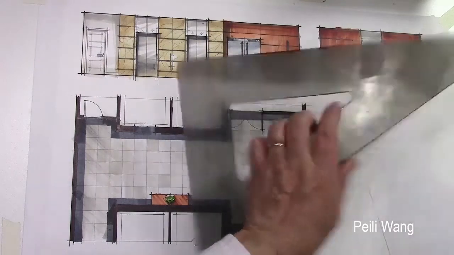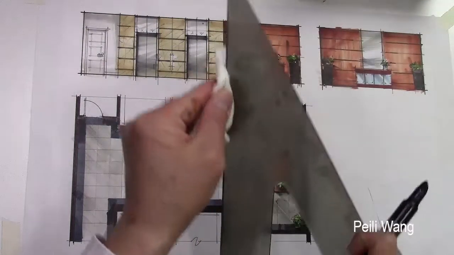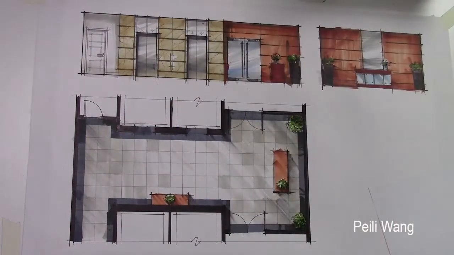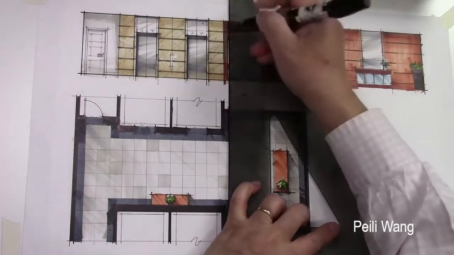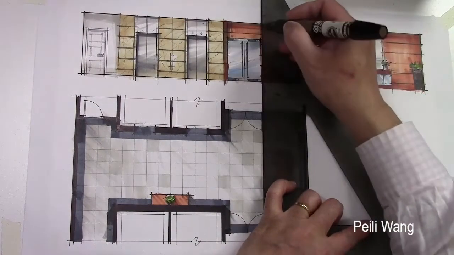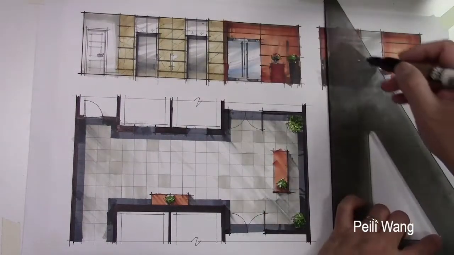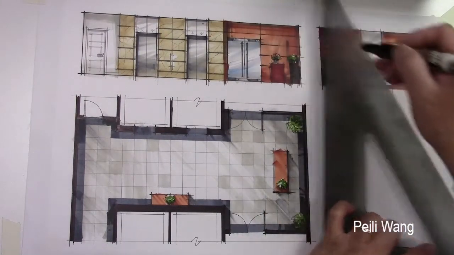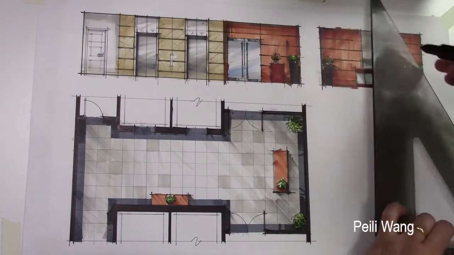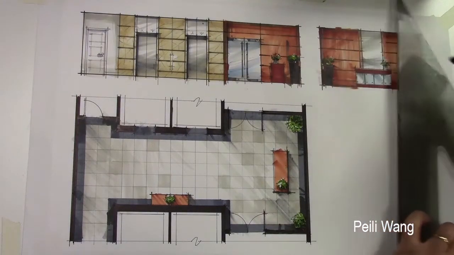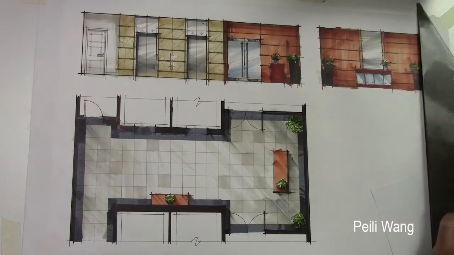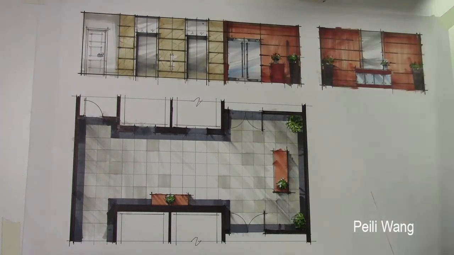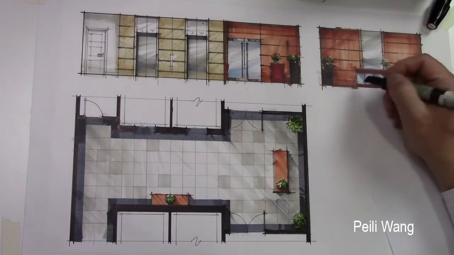Always prepare paper towel to clean up your ruler. Okay, vertical line, detail. Okay. And also glass panel. I can add the detail.